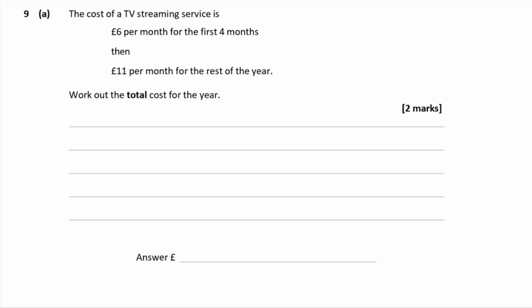So yeah, £6 for the first 4 months. So first 4 months, that's going to cost us 6 times 4, that's £24. And then the rest of the year is going to be 12 minus 4. It's going to be 8 more months, isn't it? So the next 8 months after that, we're going to be paying 8 lots of £11. So 8 elevens is 88.